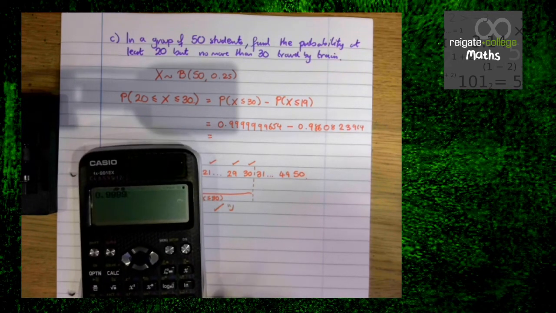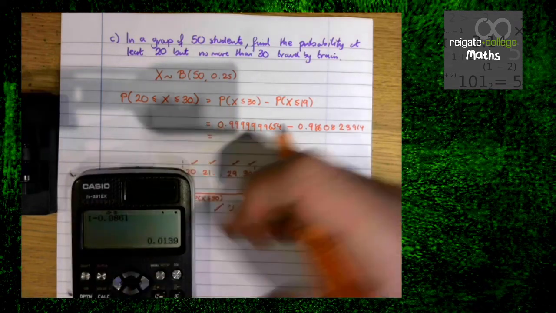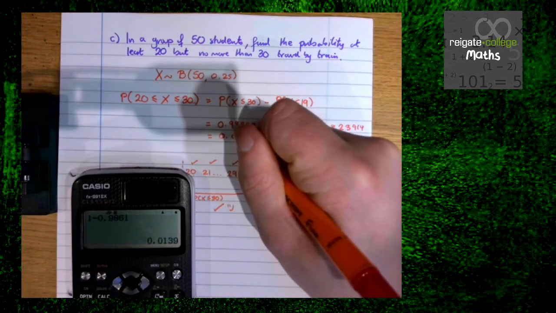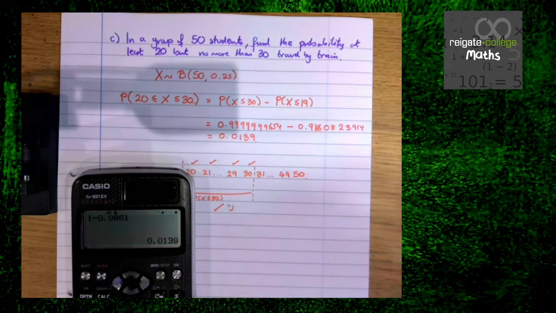We'll do it to 4 decimal places. To 4 decimal places, this is 1 minus 0.9861, which gives us 0.0139. And that's our probability there.